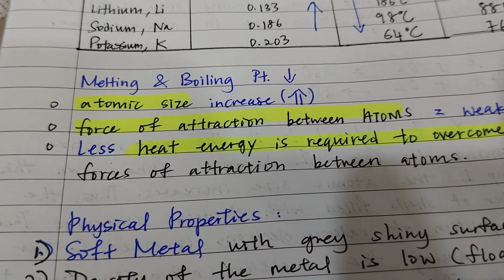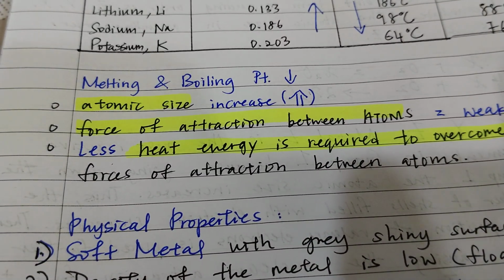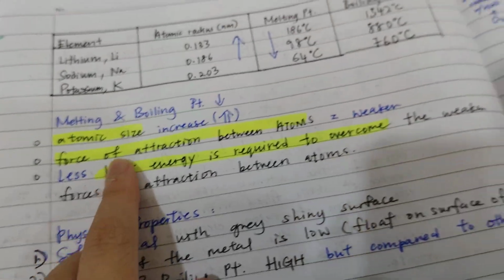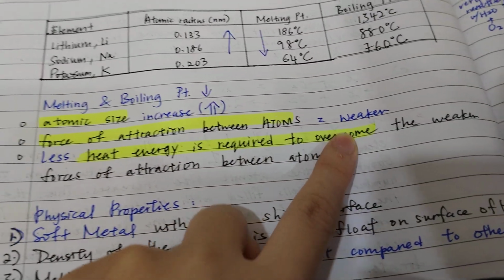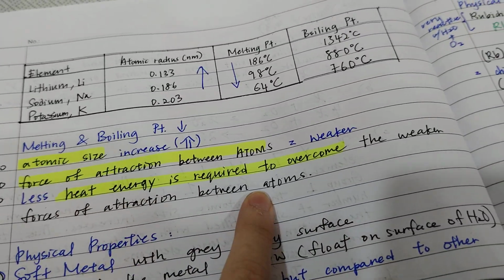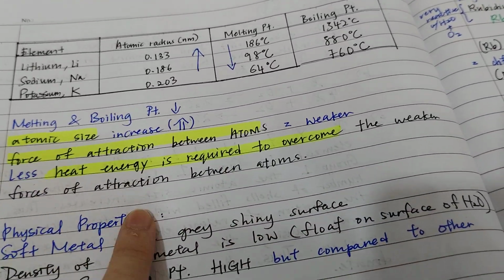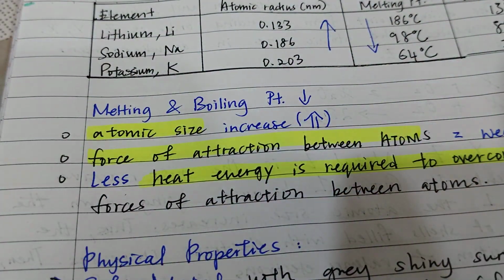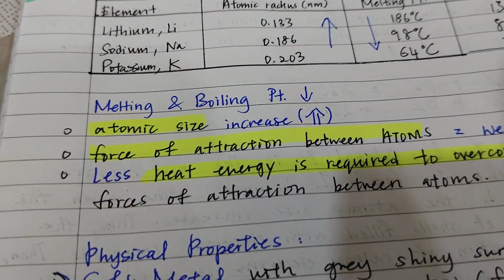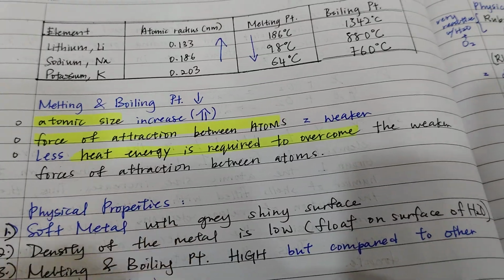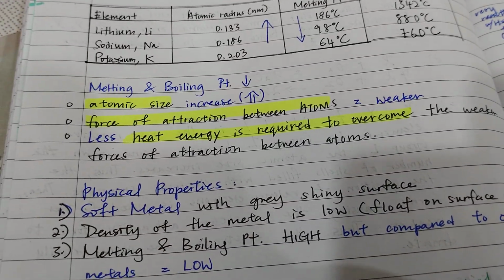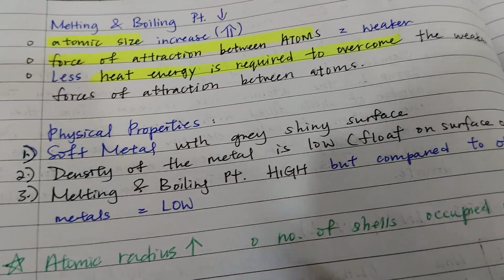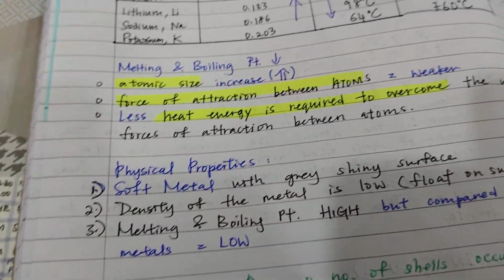The melting and boiling points decrease as the atomic size increases, because the force of attraction between atoms is weaker. Less heat energy is required to overcome the weaker forces of attraction between atoms. Because the atoms have become a lot larger, the heat energy needed to overcome their bonds is a lot less, a lot weaker.